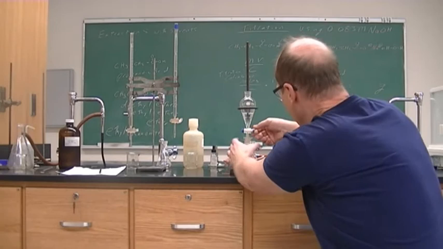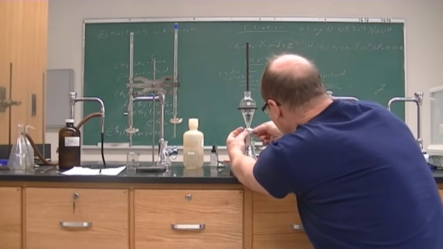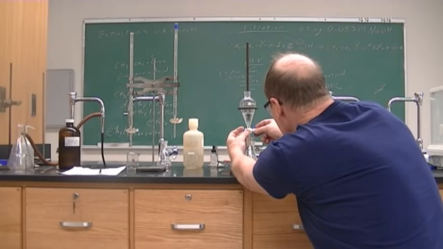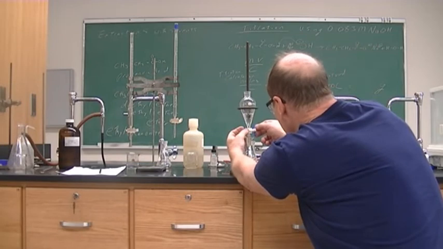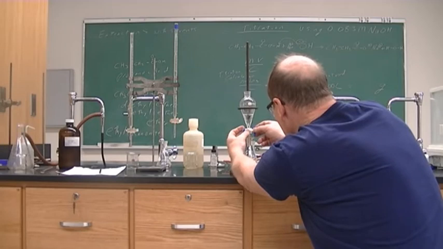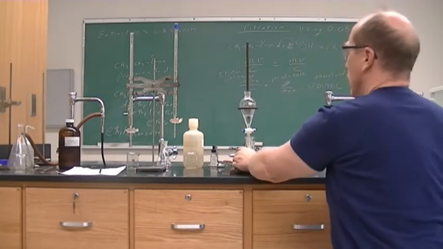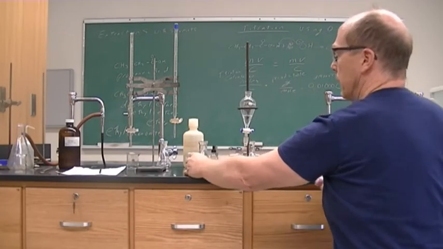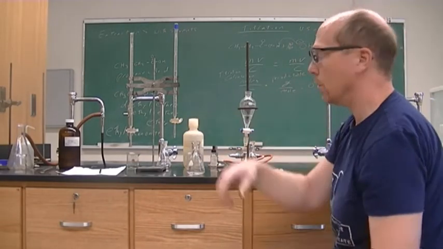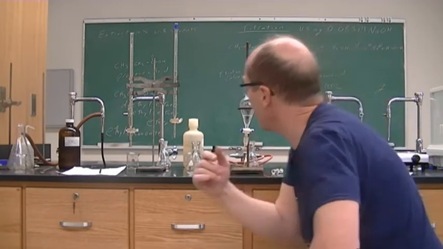So we're going to take off the bottom layer. When all of the aqueous layer is in your Erlenmeyer flask, you're ready to do another titration.